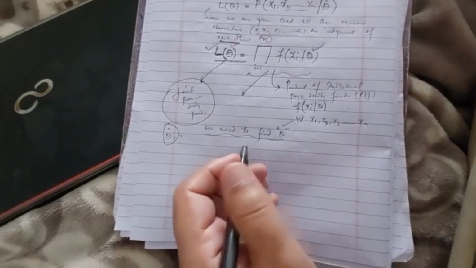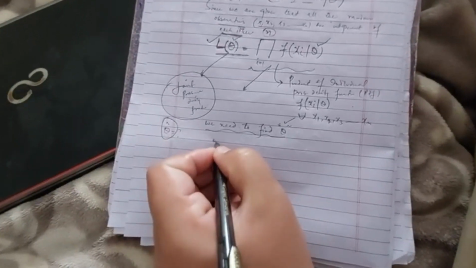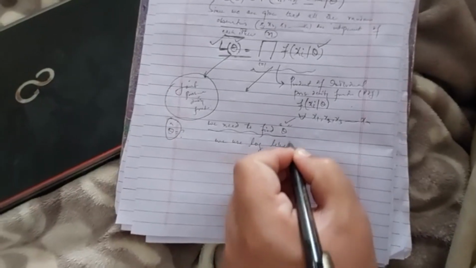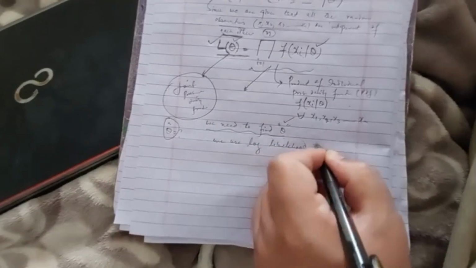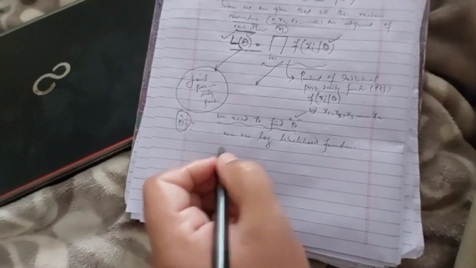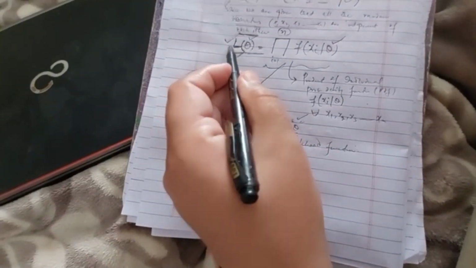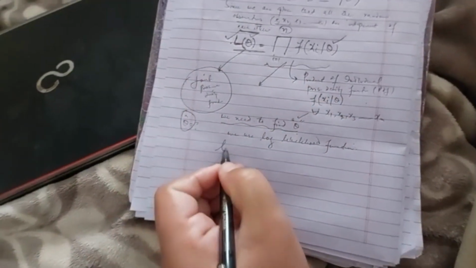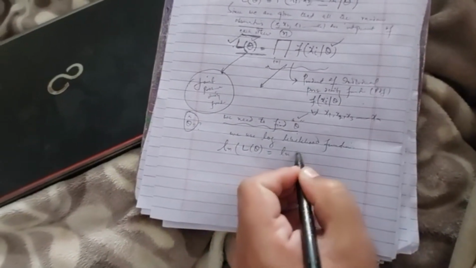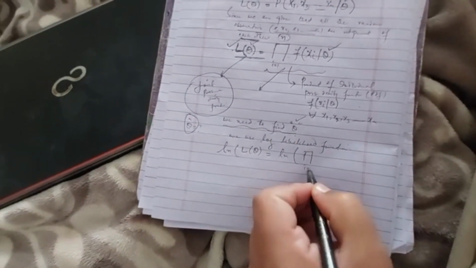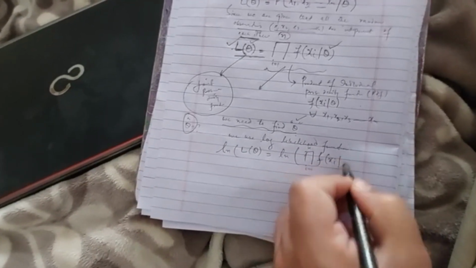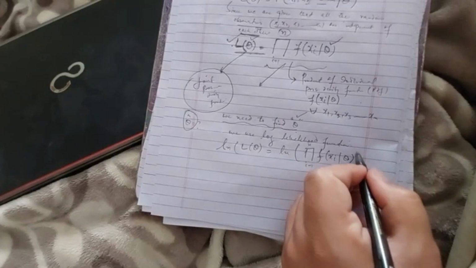So to find theta, we use the log likelihood function. What we do is apply log on both sides. So ln of capital L of theta is equal to ln of the product for i equal to 1 up to n of the individual functions taken from this population.